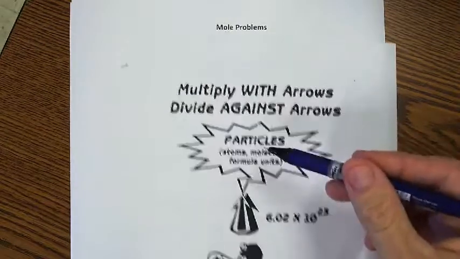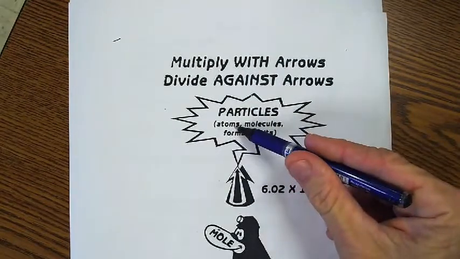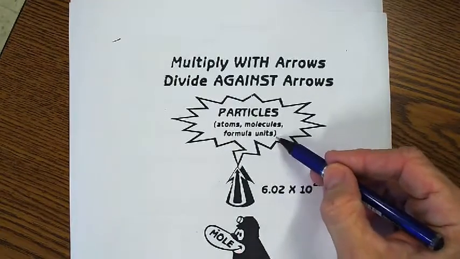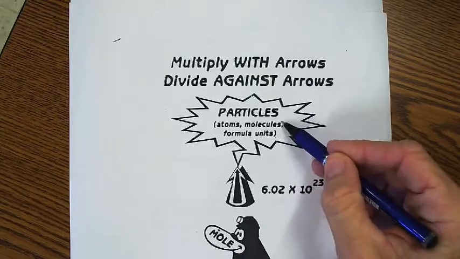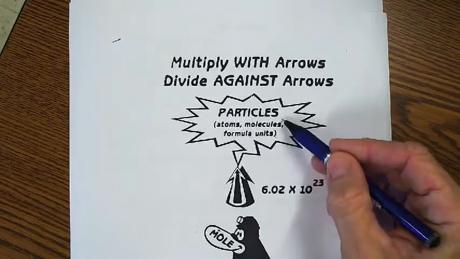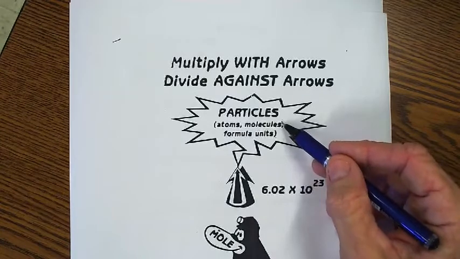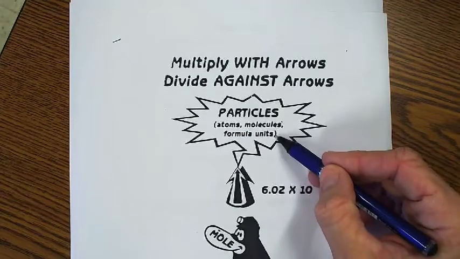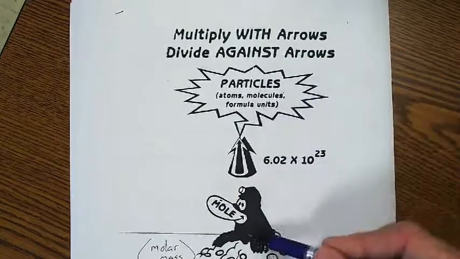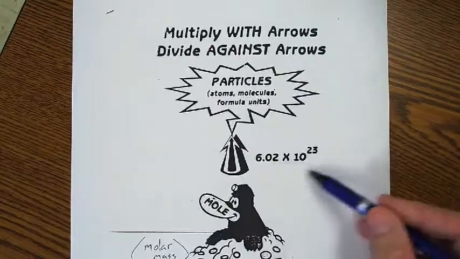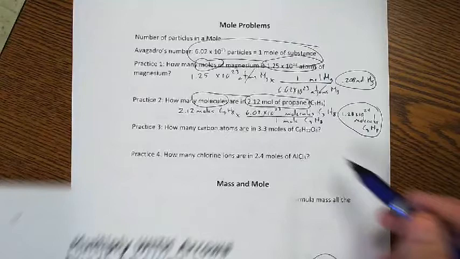What we did was we went from particles, which is atoms. Again, particles could be atoms, molecules, or formula units. If you're confused by the term formula unit, that's the smallest part of an ionic compound. I think most of you would want to call that a molecule, but the smallest part of a molecular compound between two nonmetals is called a molecule, like CO2 would be a molecule. But the smallest part of an ionic compound, like NaCl, salt, is actually called a formula unit, not a molecule. So what we did there, we went from particles to moles. Again, we went against the arrow, so we divided by 6.02 times 10 to the 23rd. That'll get you the right answer there.